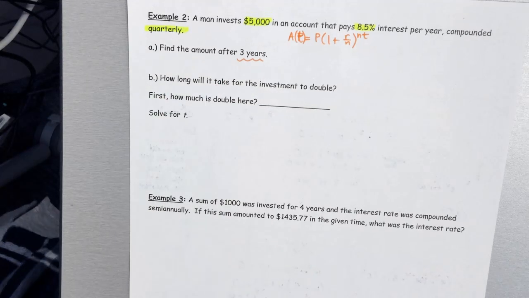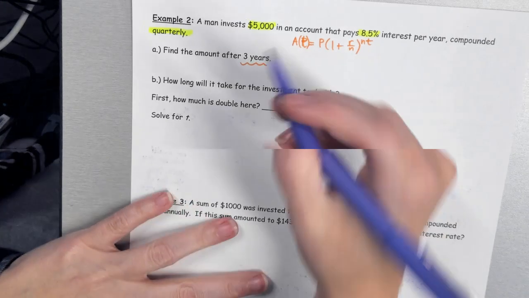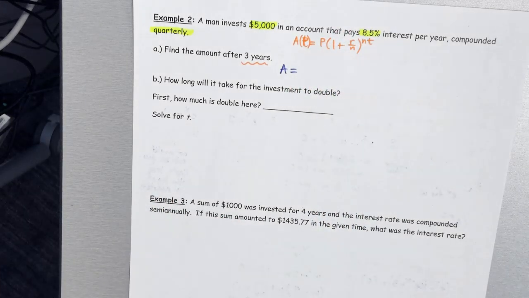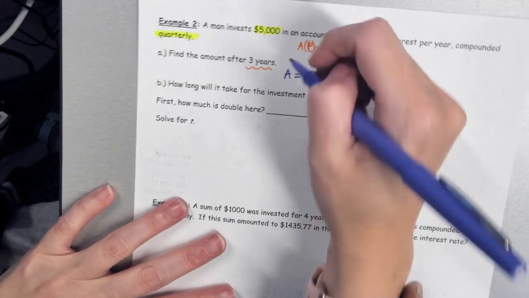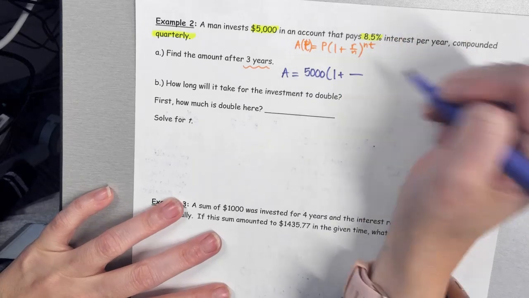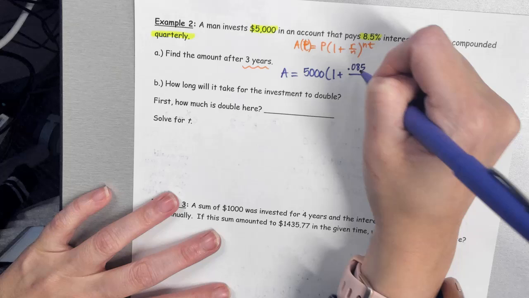Okay, so can you guys find the amount in your account after 3 years? If it's quarterly, how many times a year does that happen? 4.